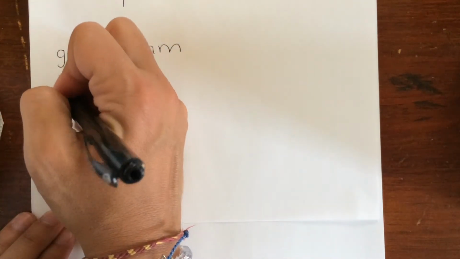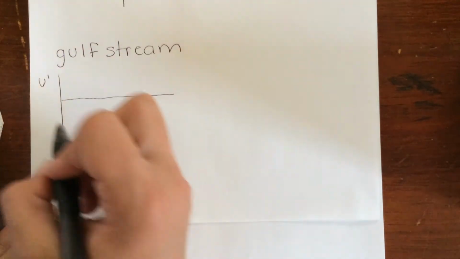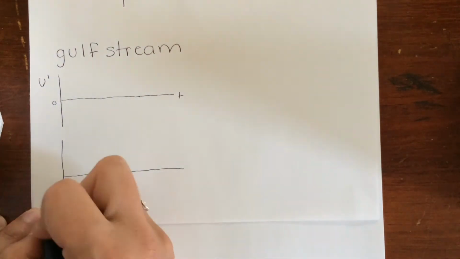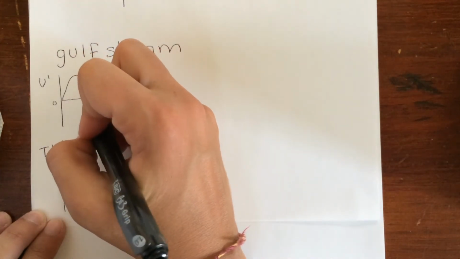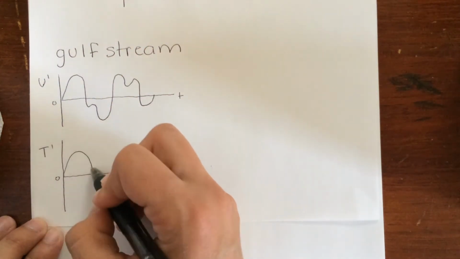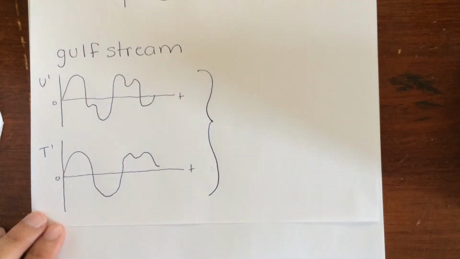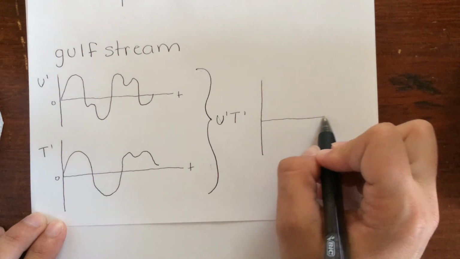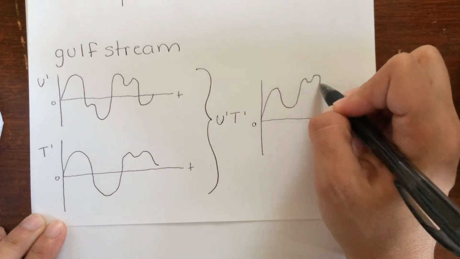We'll use the same approach for our Gulf Stream example. If we plot the anomalies from the time series, we might have something that looks like this. Both are averaged around 0. However, if we multiply the anomalies and plot u prime times T prime, we see that the average is not 0, and we get a net transport of eddy-driven heat flux onto the shelf in this example.